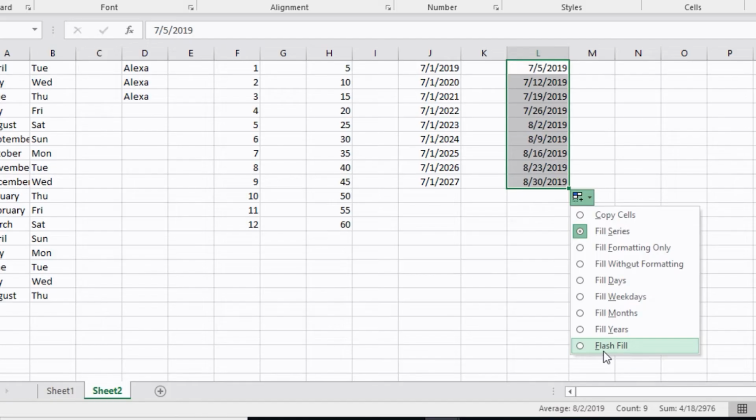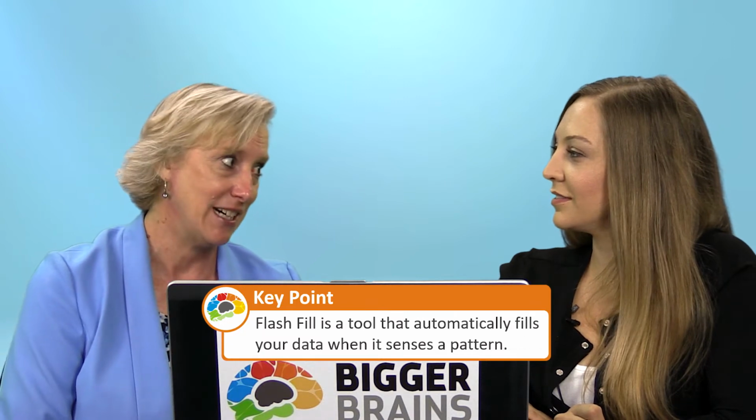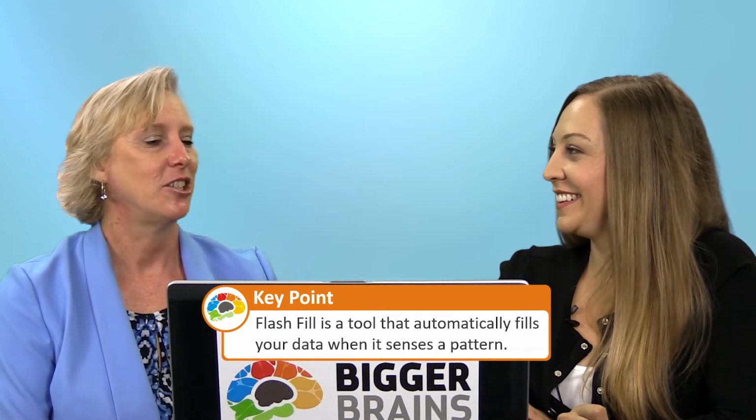Now, what's this flash fill option? This is another great trick you're going to like. Flash fill is actually a way for Excel to really be more intuitive. As a matter of fact, sometimes it's so intuitive, I'm afraid it's reading my mind. It's a little scary, but it's really looking for patterns. I told you Excel's really good at patterns.